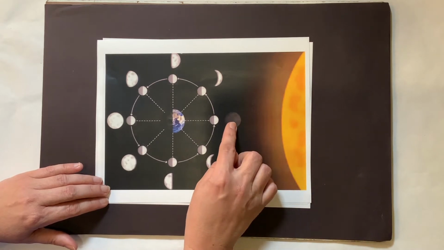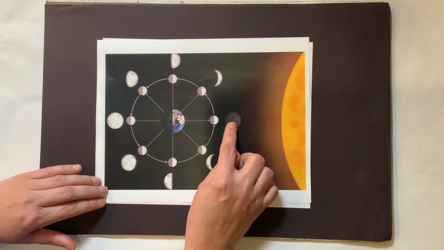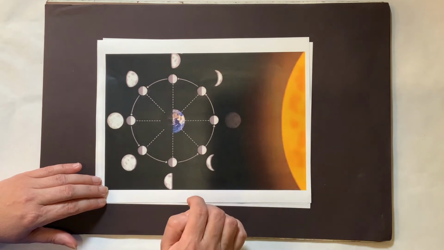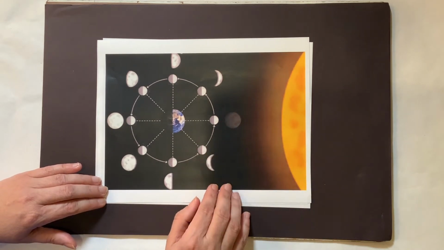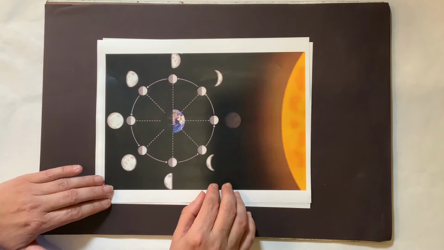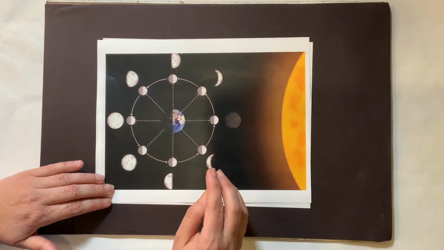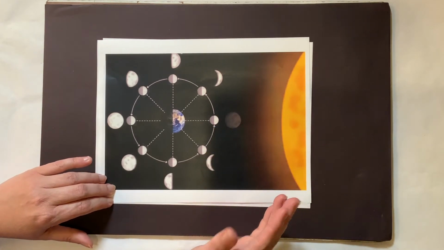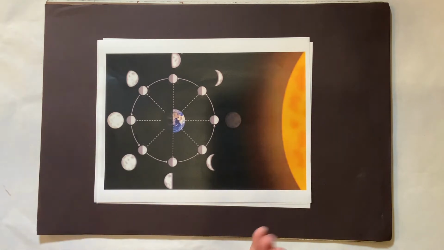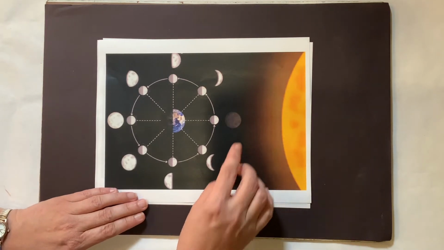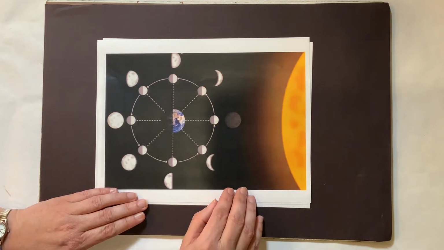So when we're looking at it this way, if it's not directly in front, we can't even tell it's there. It's like a ghost. That's why it looks so dark right here, because it's just a shadow. We can't see it in our vast sky that we're looking at. We can't see the moon.